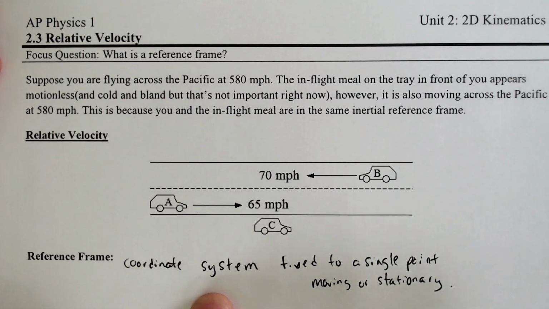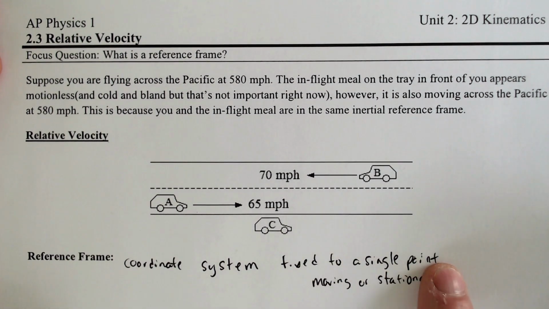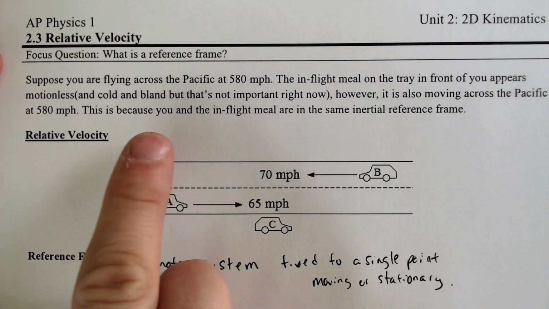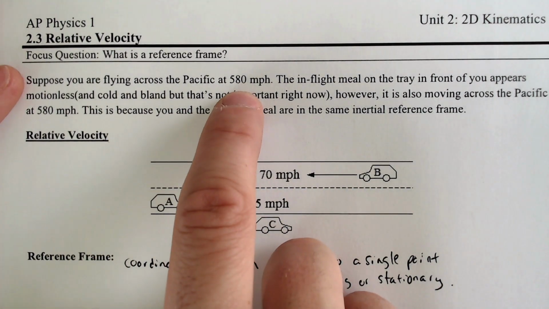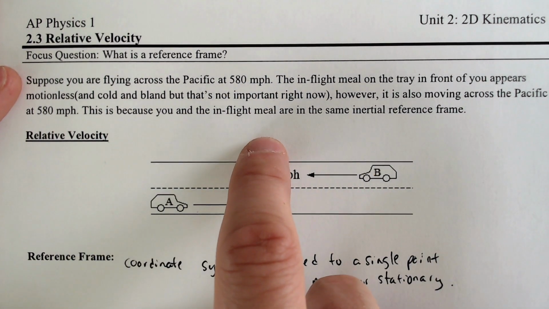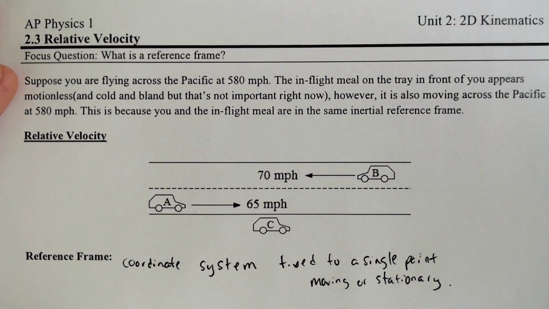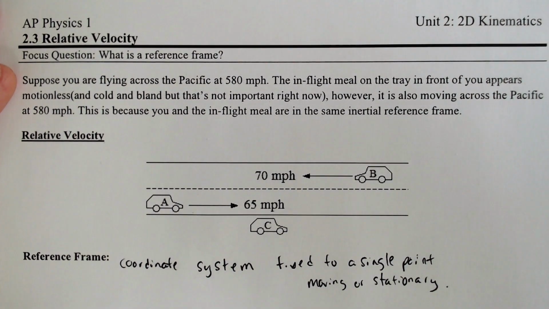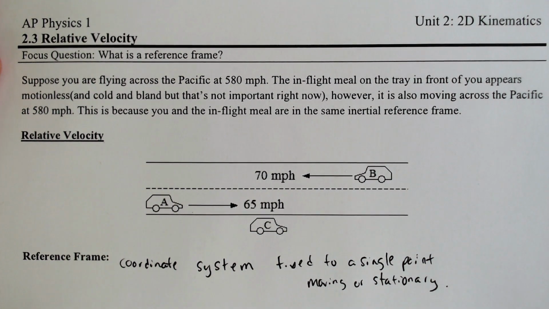So a reference frame is a coordinate system that is fixed on a single point, and that point can either be moving or stationary. For instance, if you are in an airplane flying 580 miles per hour and somebody brings you a tray of food, that food doesn't appear to be moving to you. That food appears to be stationary, so you can grab whatever you're eating, the piece of steak with a fork, and you can eat it, and it's not moving 580 miles per hour to you. It looks like it's stationary.